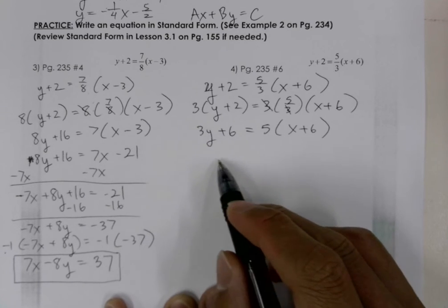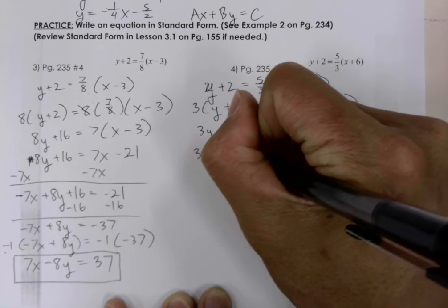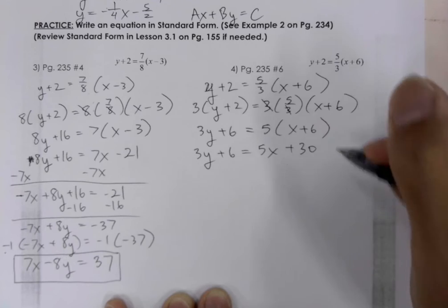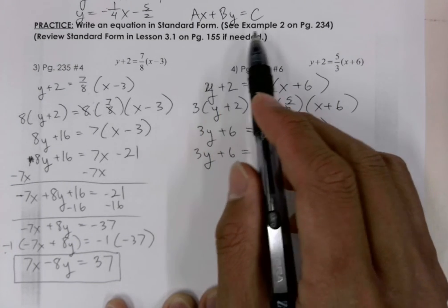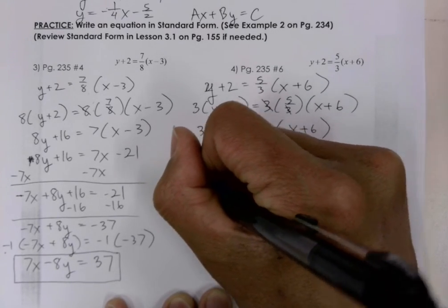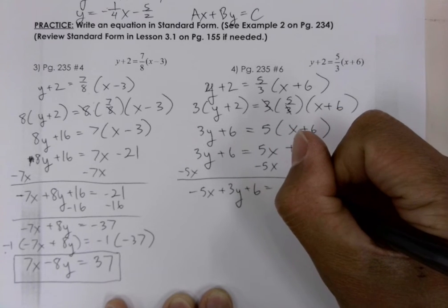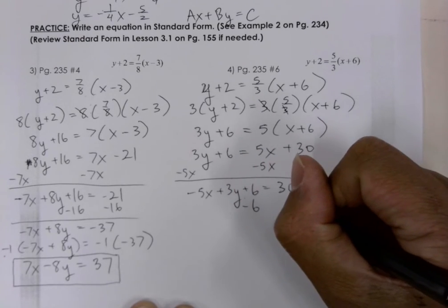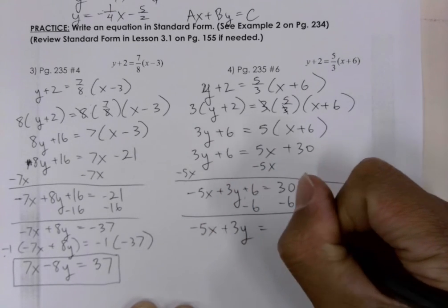From here, the left side of the equal sign is simplified. The right side, we can still distribute out the 5. So it's equal to 5x plus 30. Now to get this equation into standard form, we need the term with the x on the left side of the equal sign. It's currently on the right side, so let's subtract 5x from both sides, and we'll be left with negative 5x plus 3y plus 6 is equal to 30. Now we need to move the 6 to the other side by subtracting 6 from both sides, and we'll be left with negative 5x plus 3y is equal to 24.